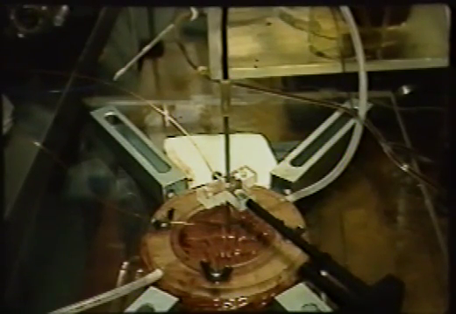This is a picture of the actual preparation itself. You can see here the tone arm I was speaking of. This here would be the laser Doppler fiber optic probe encased in a steel cylinder. And this is the surface of the gastric mucosa with its folded surface.